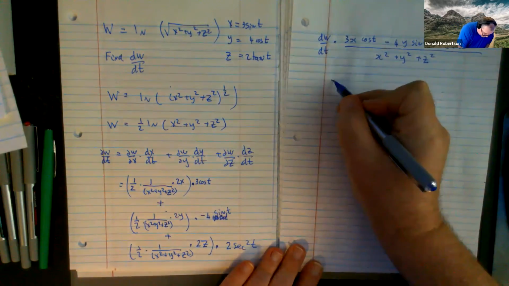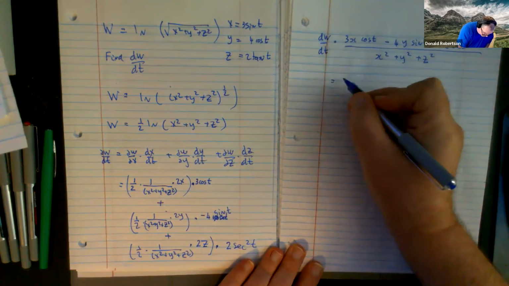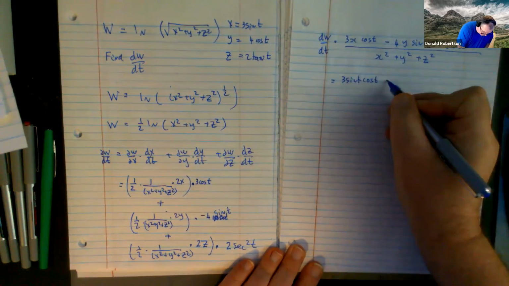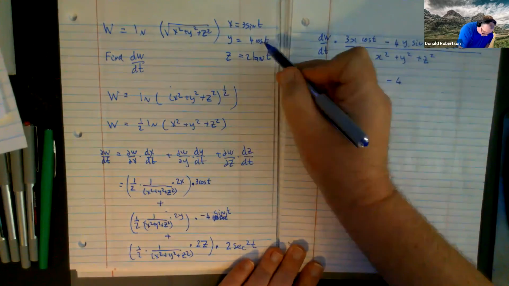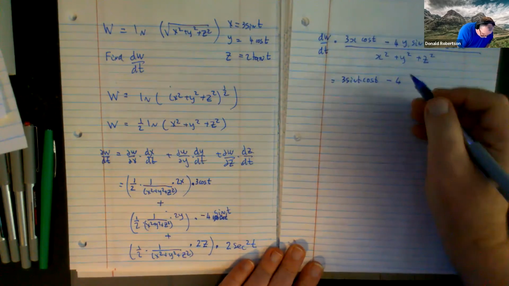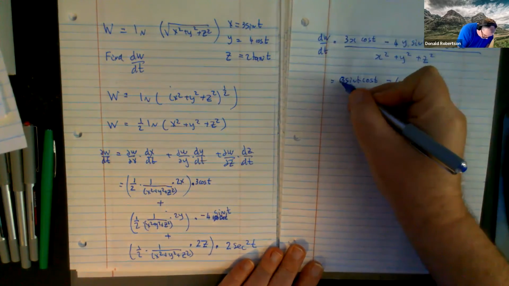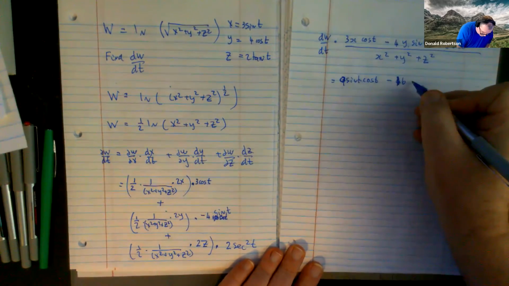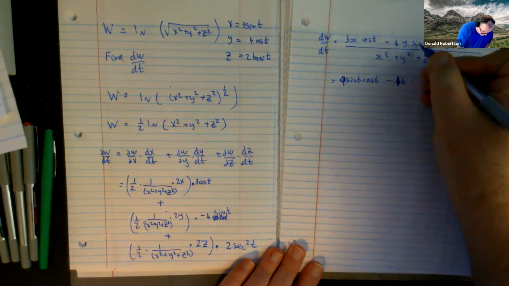And if I replace the x's with sines, I now get 3 sine t cosine t. If I replace the y by this fella, I get, well, what do I get? I get 3 times 3, that's 9. I get 4 times 4, which is 16. What's that going to get me?